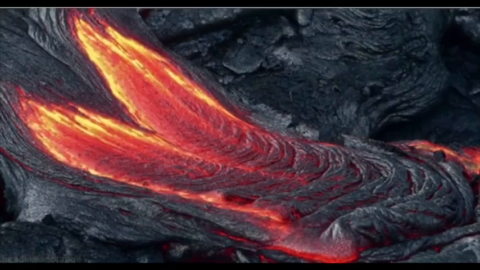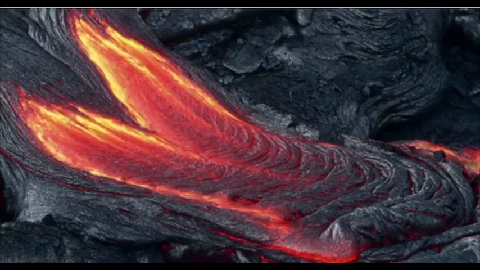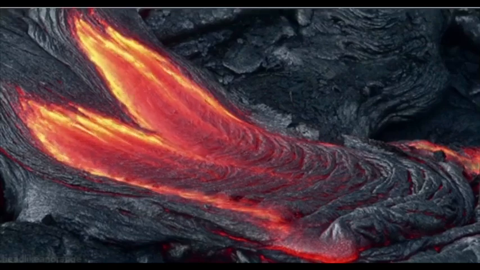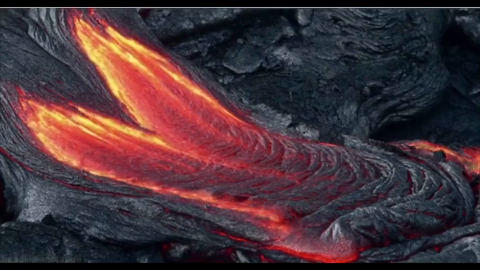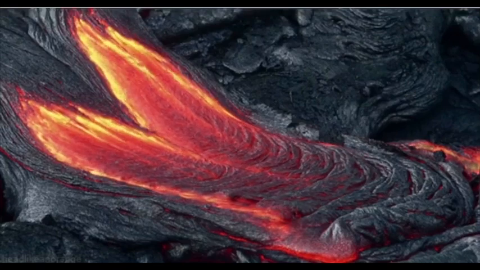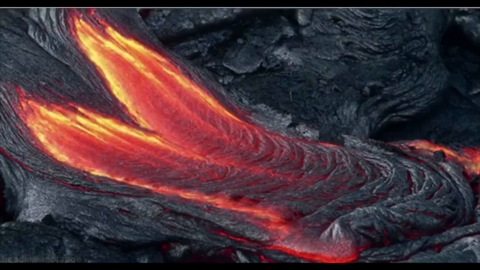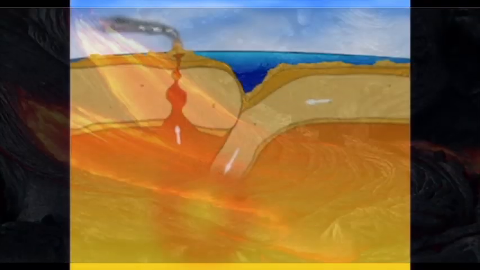Usually, at spreading centers, the volcano is not very dangerous. This is due to the fact that the lava flows calmly. This is what we call basaltic magma. It is the least explosive as it is mafic. Mafic means it is low in silicon but high in iron and magnesium. It also has a low viscosity.